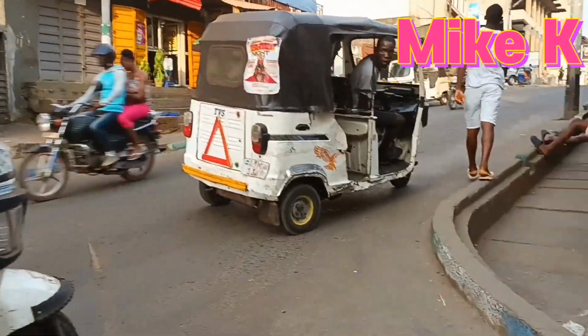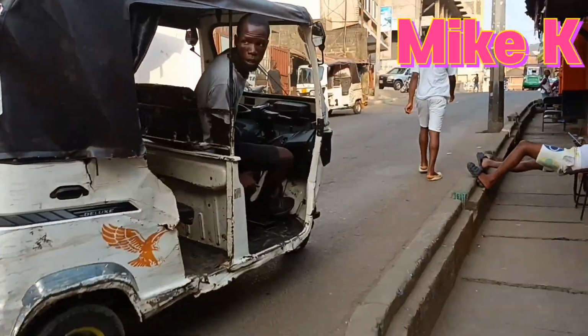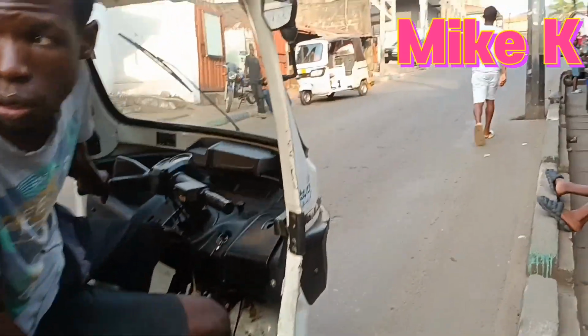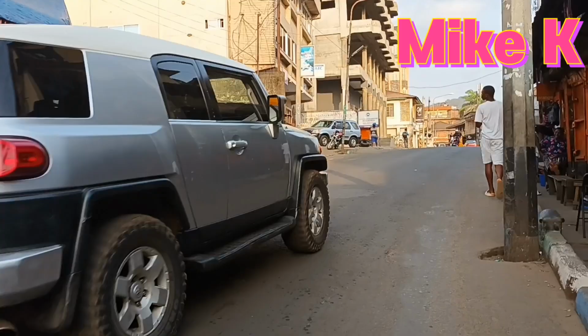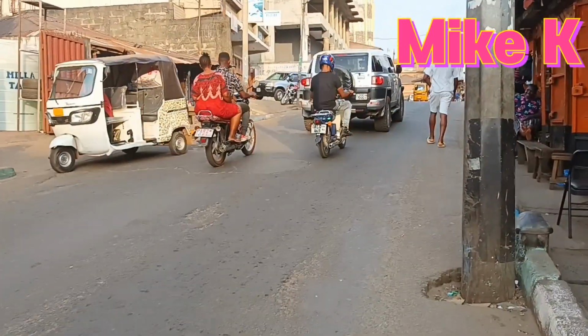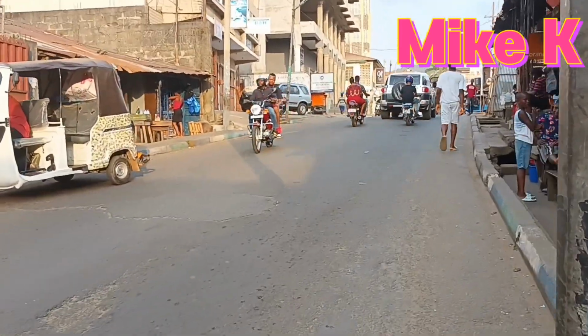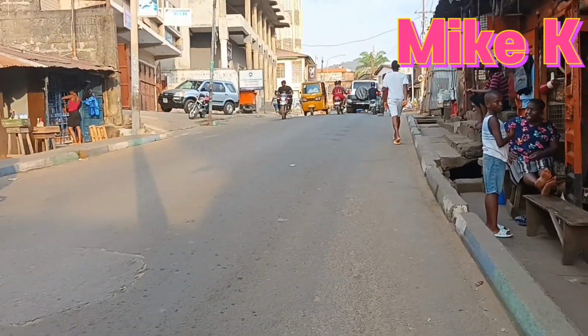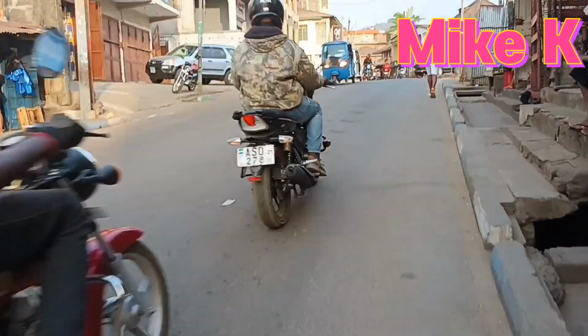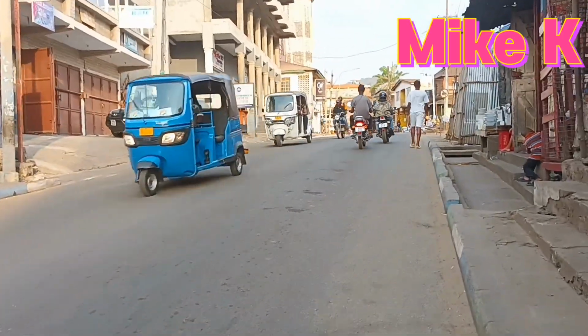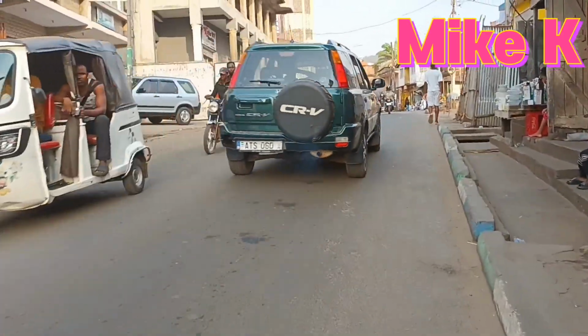Let us continue our walk of Freetown Road. These are tricycle transportation called kekes in Freetown. They are popular, the kekes and the okadas. Motorbikes are called okadas here in Freetown.